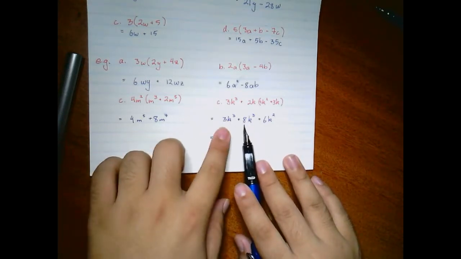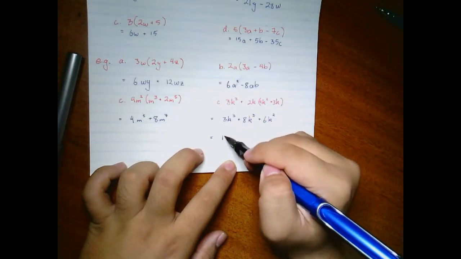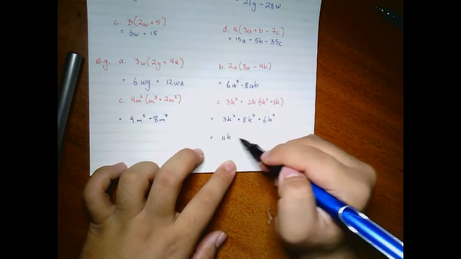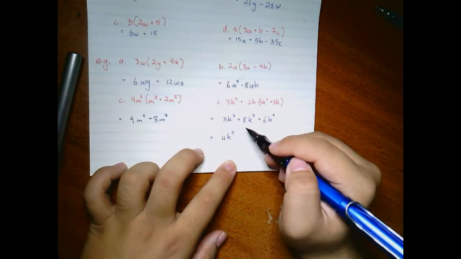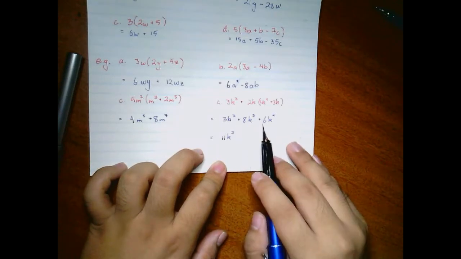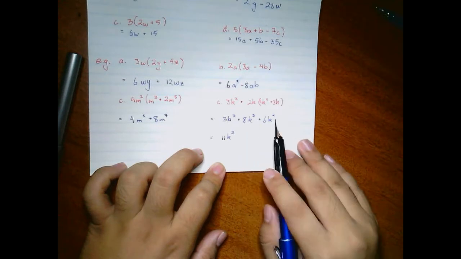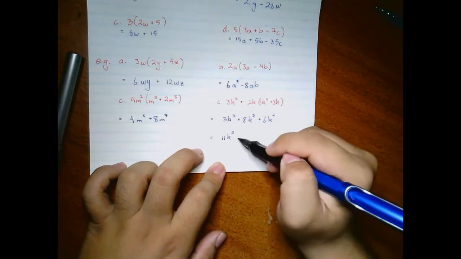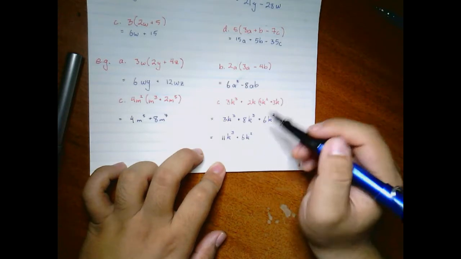So we're going to add the 3 and the 8 to give us 3 plus 8 is 11k, and that's still the same, cubed. Remember, the only time they can increase is if they're multiplying. And what we do with this one, well, since this is not interacting with anything else, this stays as it is, 6k squared.